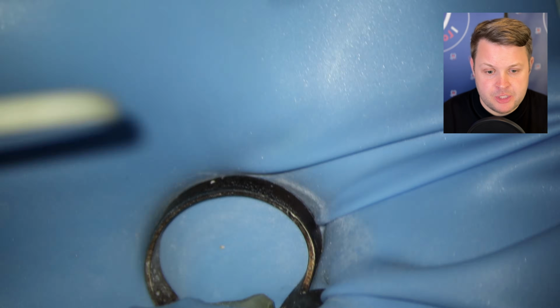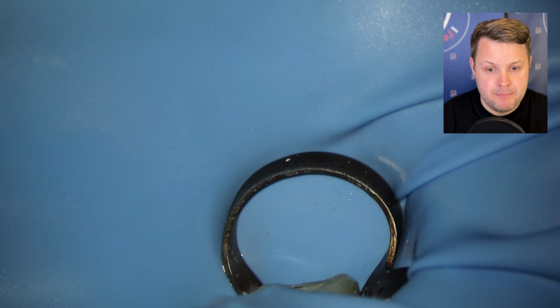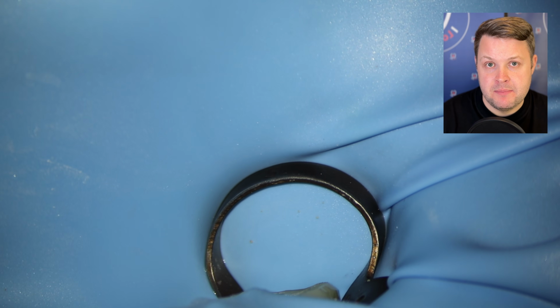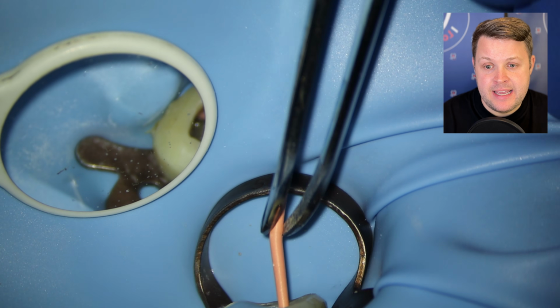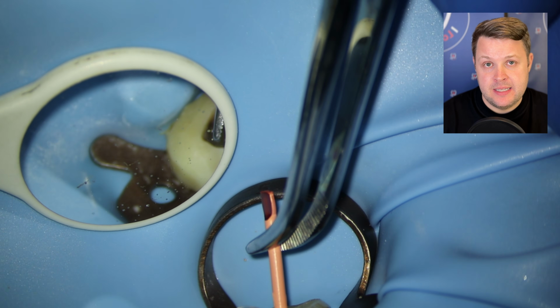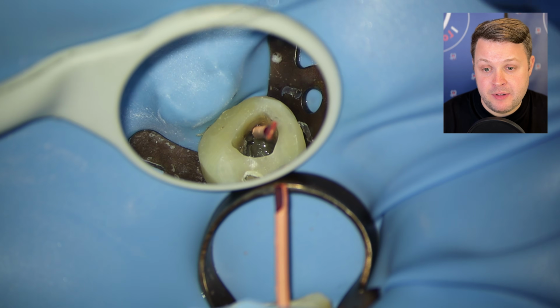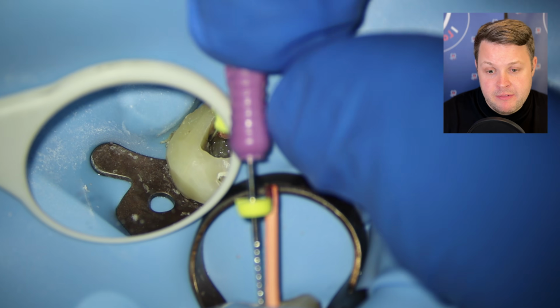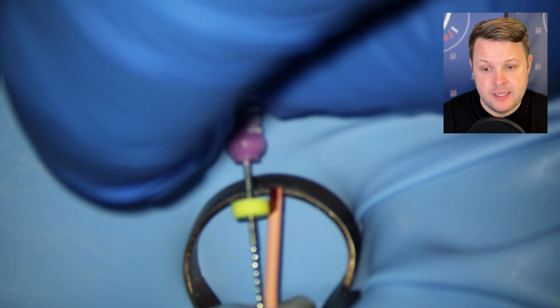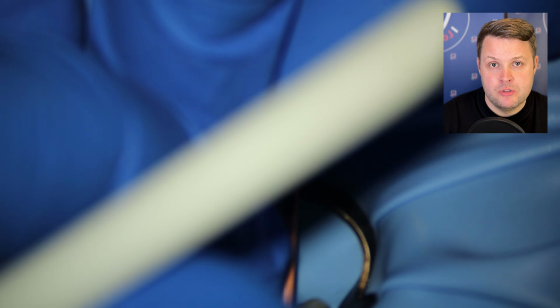I'm going to do a bit of irrigation. At this point I'm suspecting the MB1 and the MB2 join, because when I irrigate and aspirate, both canals irrigate and aspirate at the same time. So just to check this confluence, I'm going to take a GP point and place this to length in the MB canal, and then I'm going to place a hand file in the MB2 canal. I am then going to very, very gently push this hand file to length, and as I push it down the canal, I feel a kind of spongy feeling, and that's the tip of the file touching the GP cone.